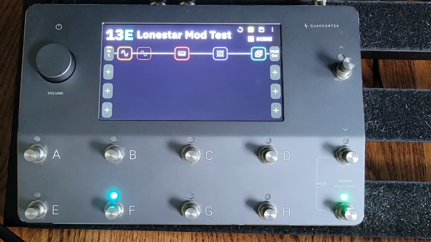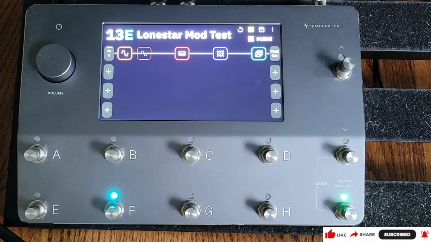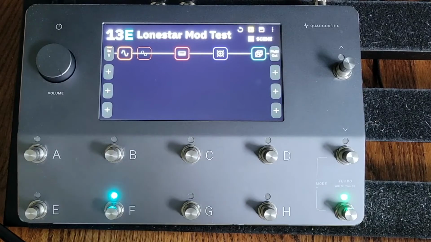So recently I did a video going through the different delays on the Quad Cortex, and someone had asked if I could do a similar thing for the modulation effects. So what I wanted to do today was go through the choruses on the Quad Cortex. I'll do a separate video on the flangers and phasers and other effects.